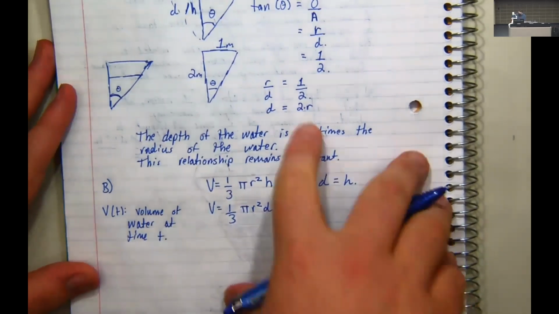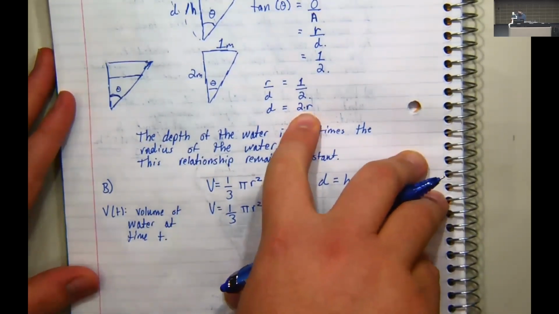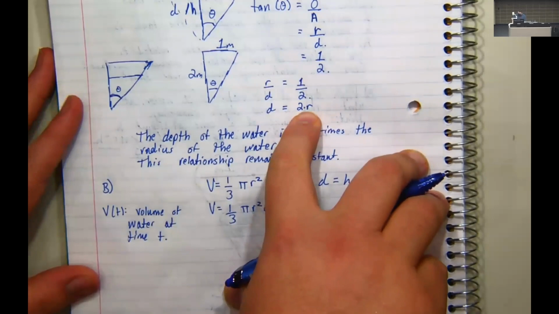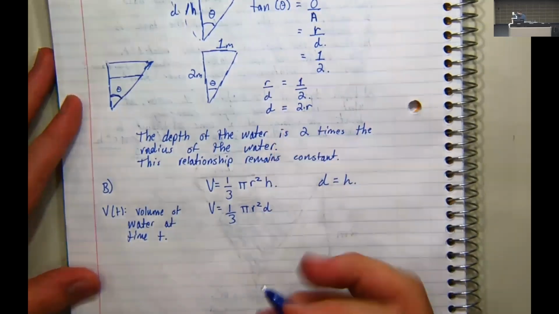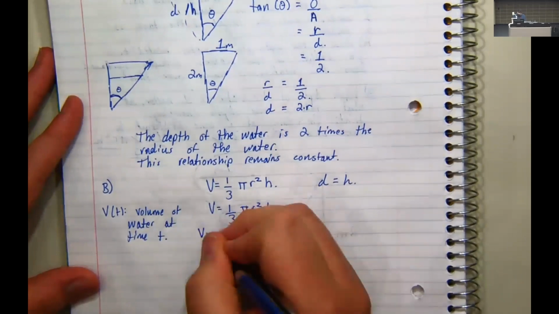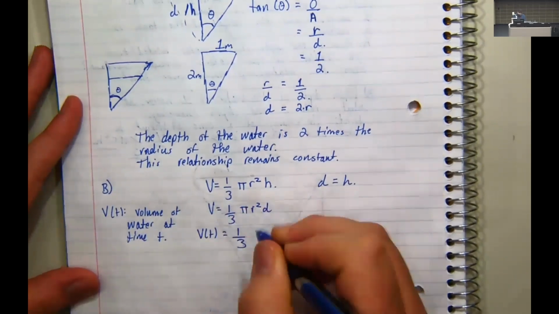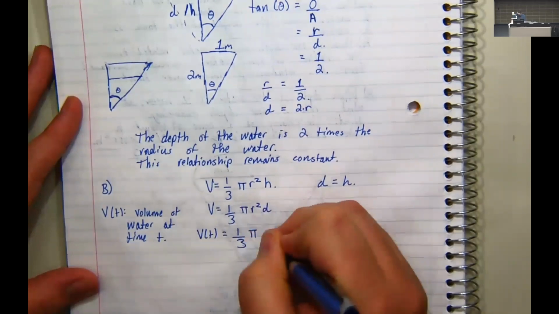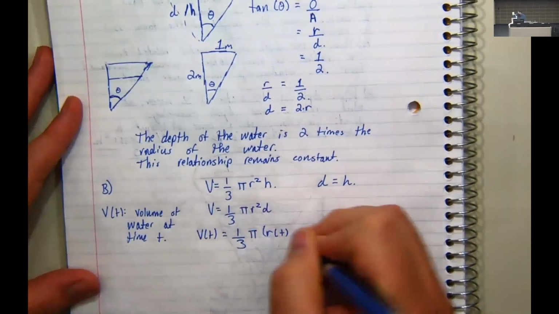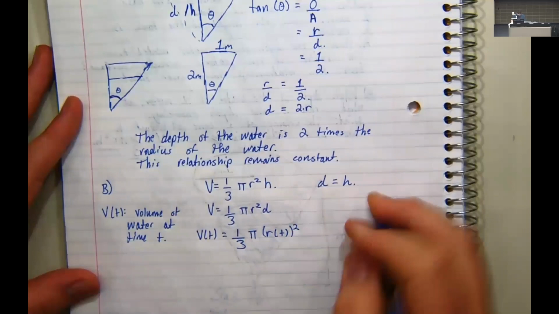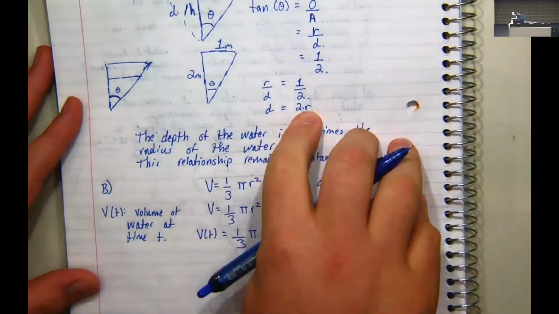Okay, and this is our relation relating these variables. One other thing we have is that d is equal to 2r. So we'll add in the t's here. So V at t is equal to 1/3 pi r at t squared, d is equal to 2r, so 2r at t.